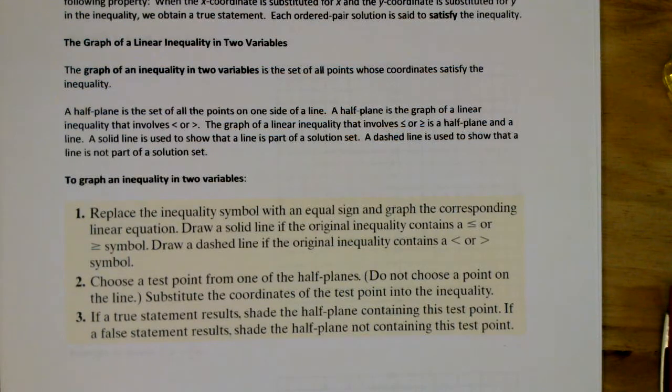The graph of a linear inequality that involves less than or equal to or greater than or equal to is a half plane and a line. Here a solid line is used to show that the line is part of the solution set, whereas a dashed or dotted line is used to show that the line itself will not be part of the solution set.